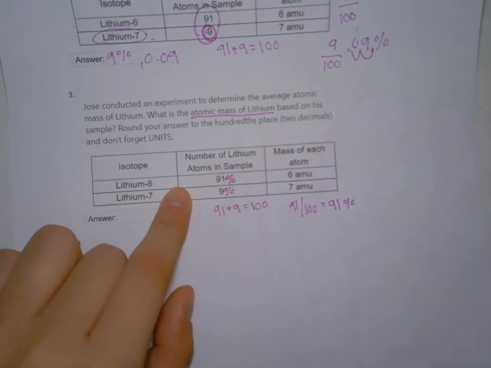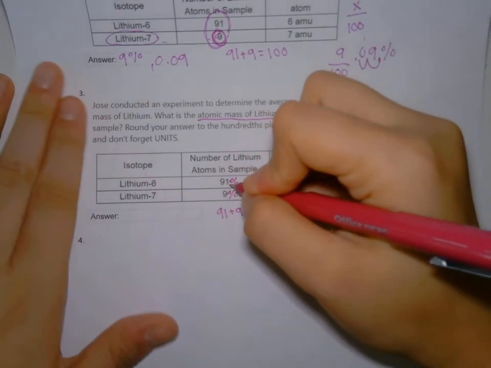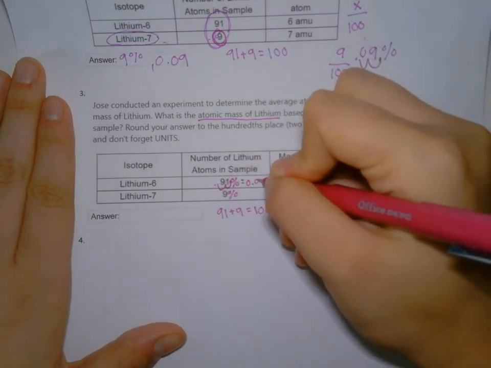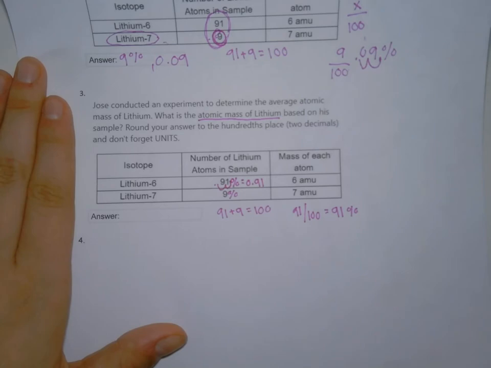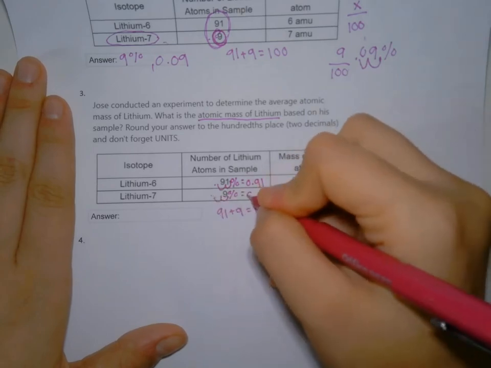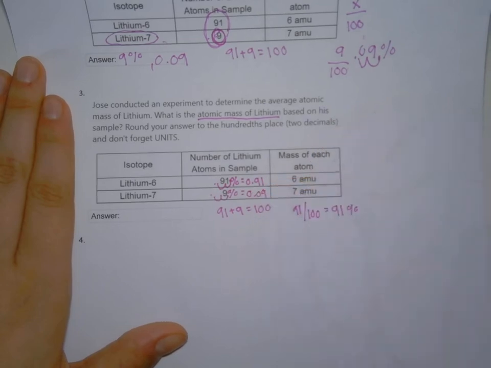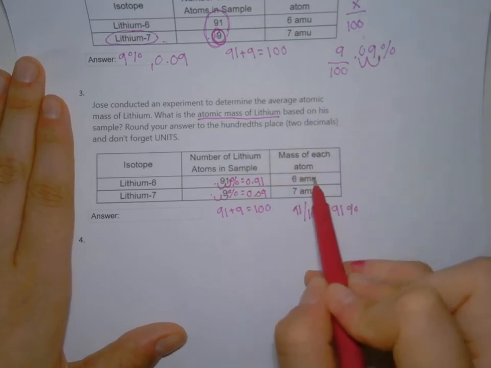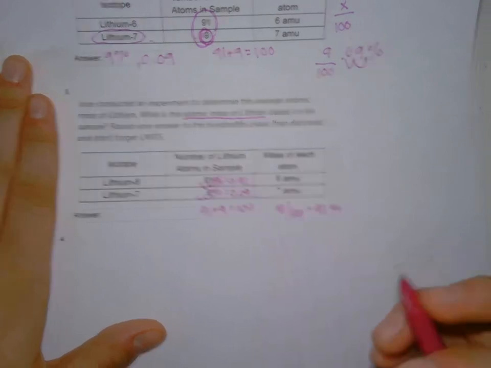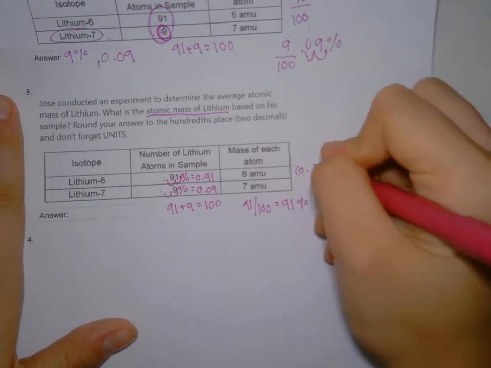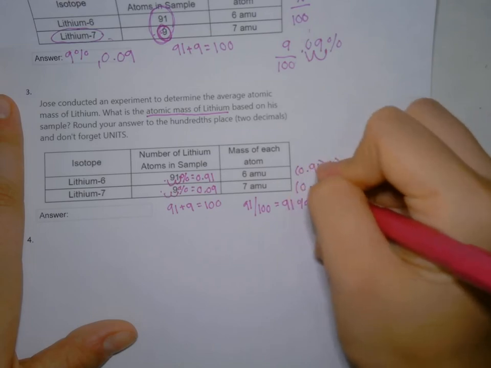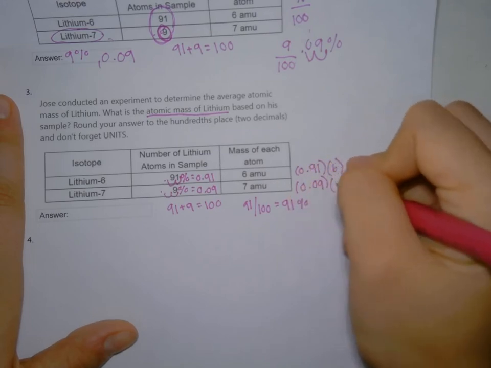Okay, so now that I have percentages, I can move my decimal 2 places to the left. To the left, to the left, and then I have 0.91. And I can do the same with my bottom one. To the left, and I have 0.09. The next part is multiplying the mass number times the decimal. So I have 0.91 times 6, and I have 0.09 times 7.